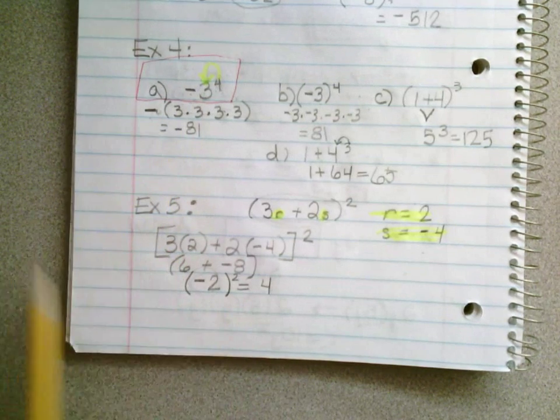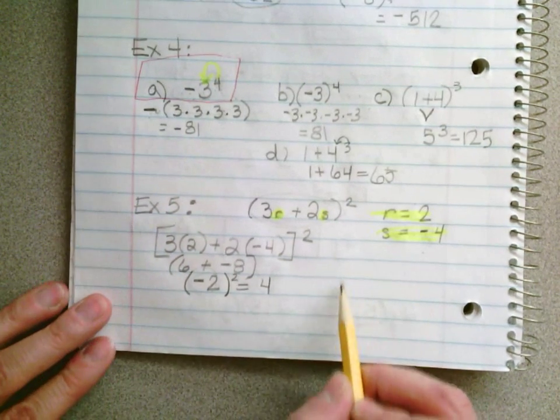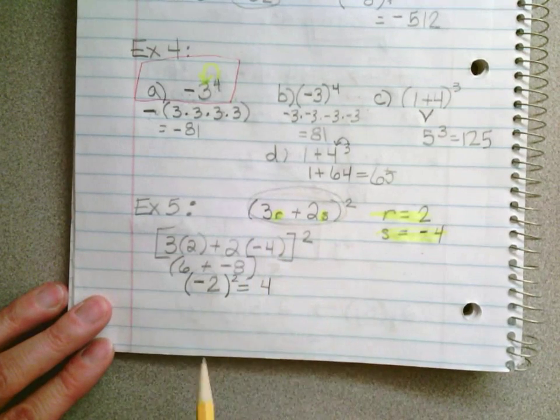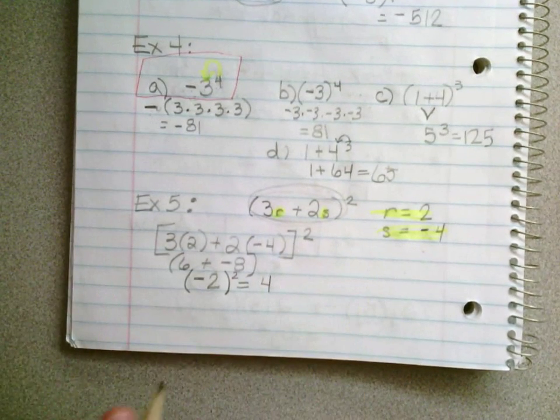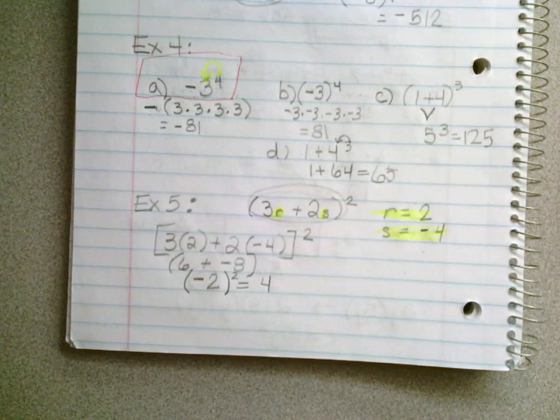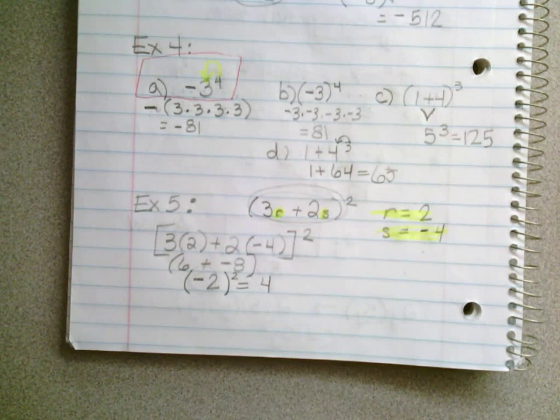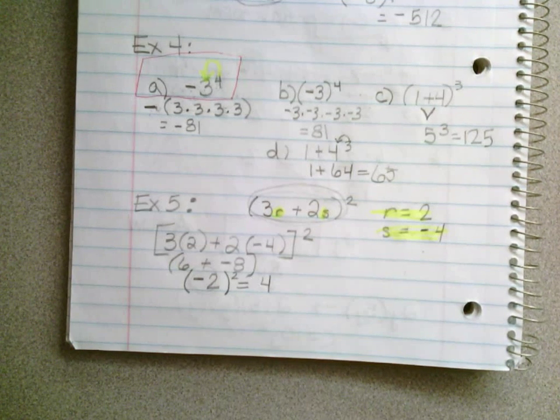Example 6 is the exact same thing, only we are simplifying something on the top, something on the bottom, and then simplifying from there. I'll let you guys take a quick gander at example 6. And when you feel comfortable, you can go ahead and get started with 10 through 40 evens on 143, 144.